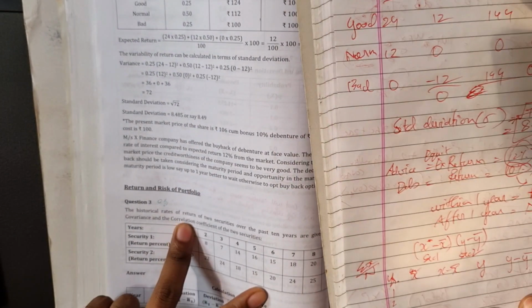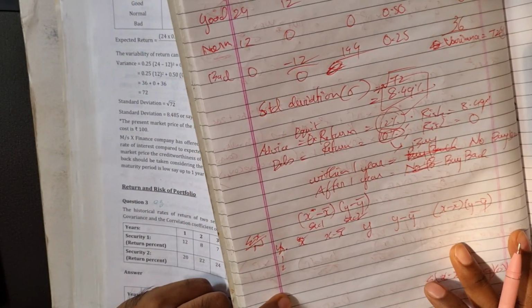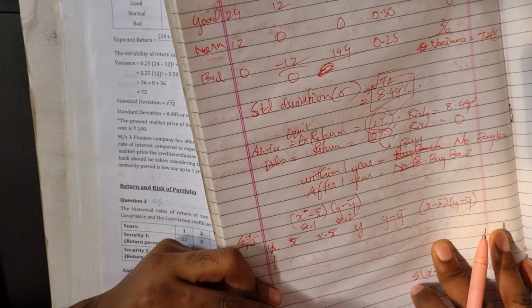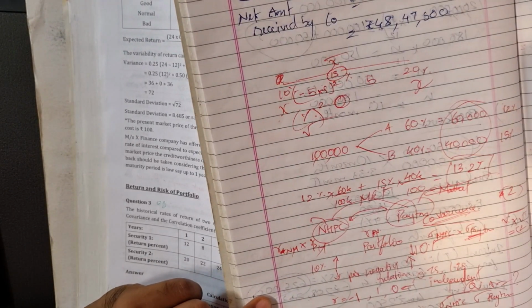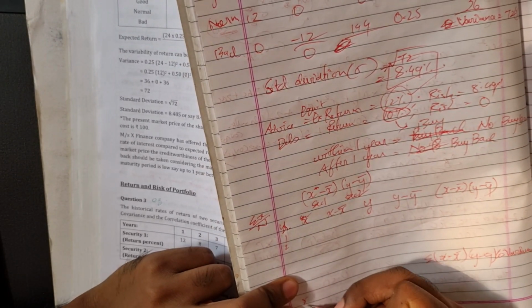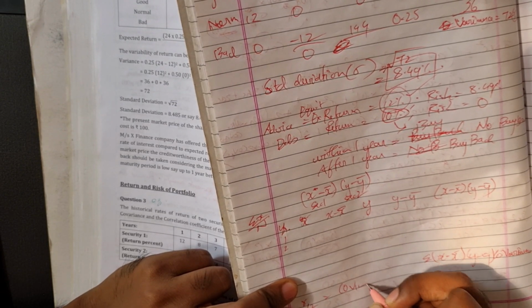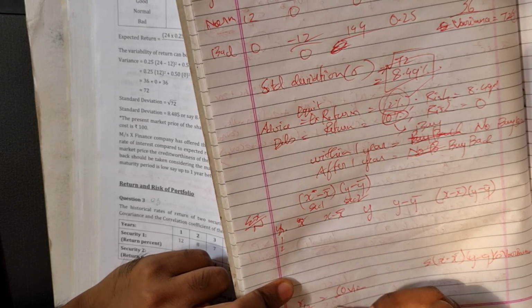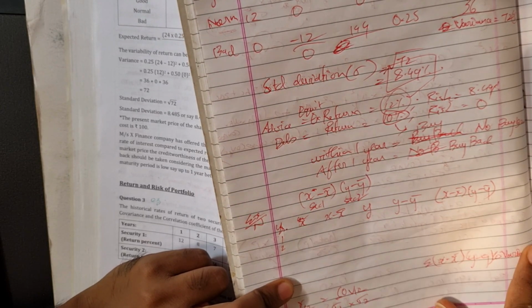Next, what they have asked us is the correlation coefficient of two securities. What is the formula for correlation? Correlation R of security 1 and security 2 is equal to covariance of security 1 and 2, that is this figure, divided by standard deviation of 1 into standard deviation of 2, right?